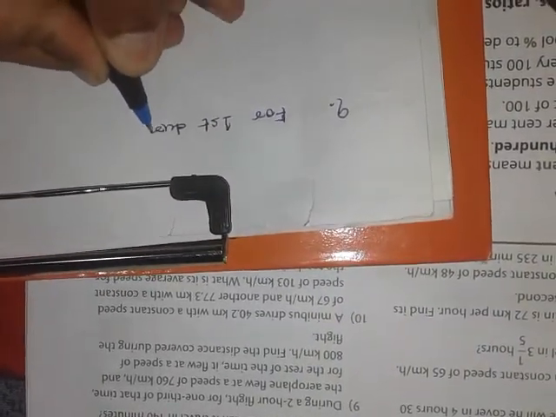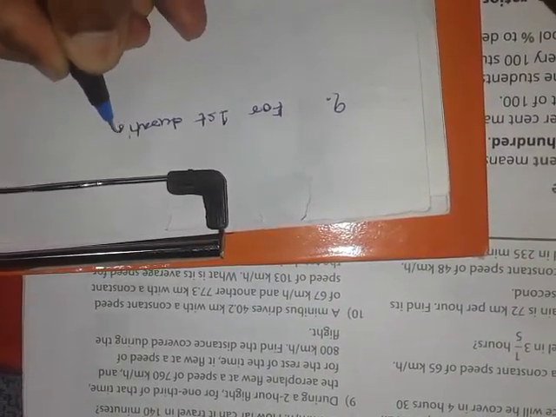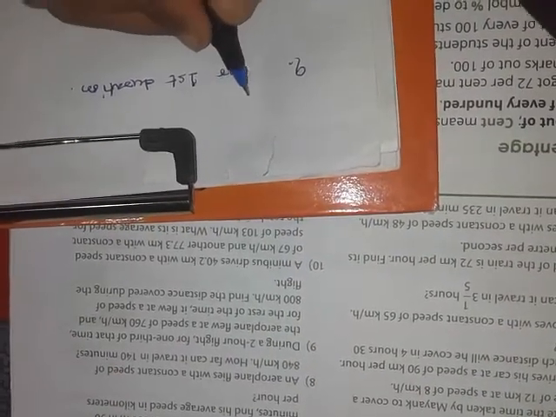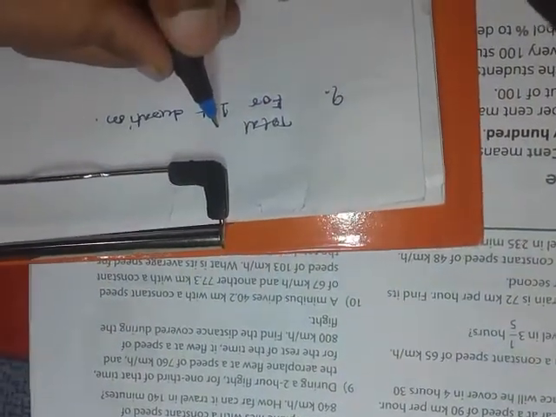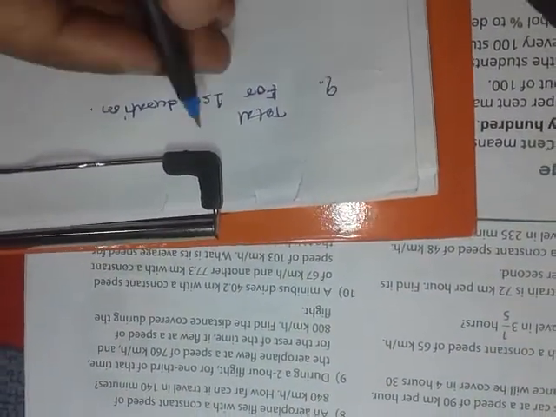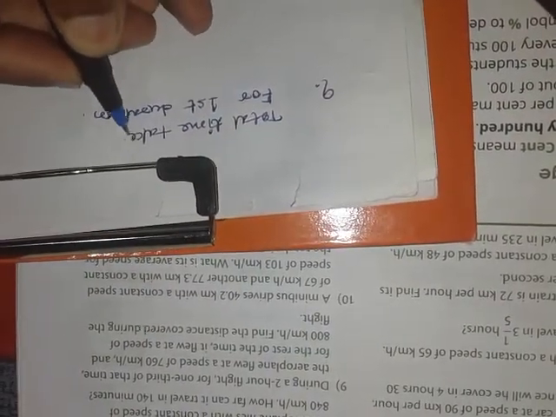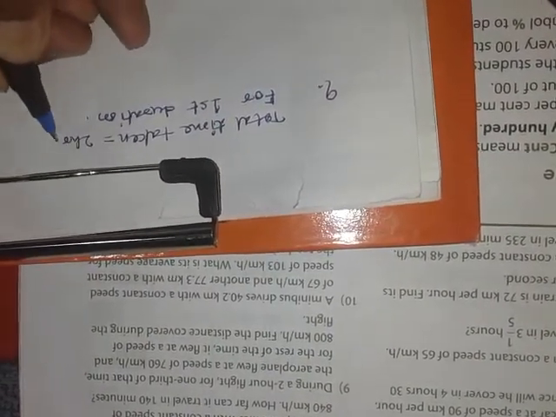For first duration, I can write total time taken, that is 2 hours.